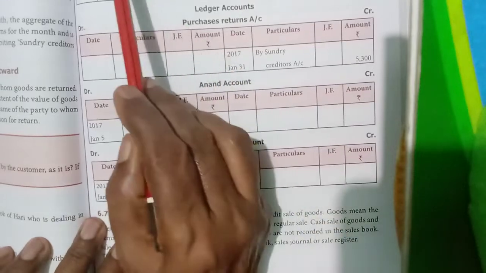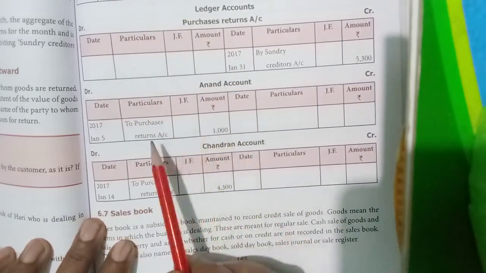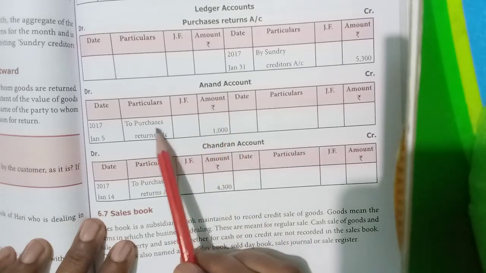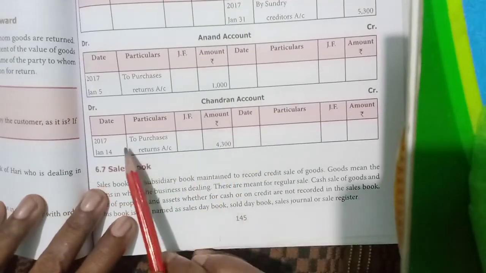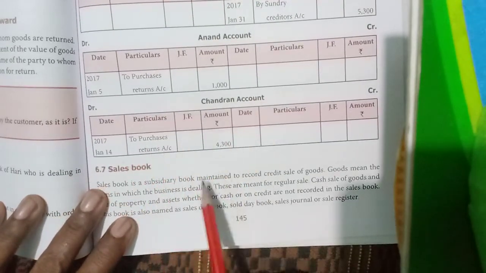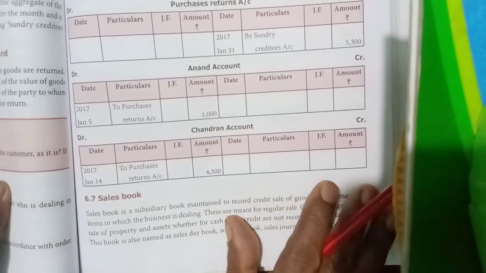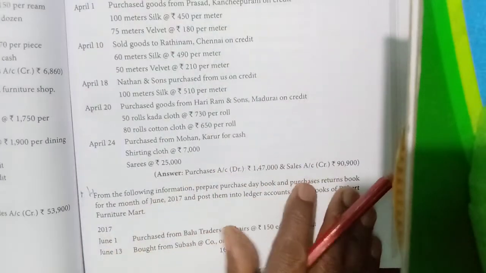Then the creditors' accounts: Anand account. Anand account we should debit, to purchase returns account. Then Chandran account, to purchase returns account, 4300. Okay, let us see any problem having purchases and purchase returns book.